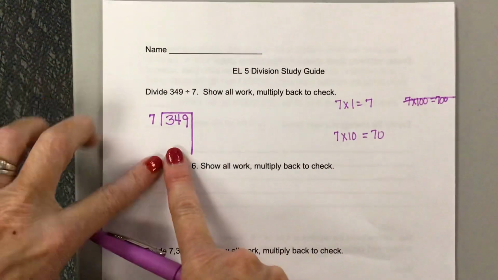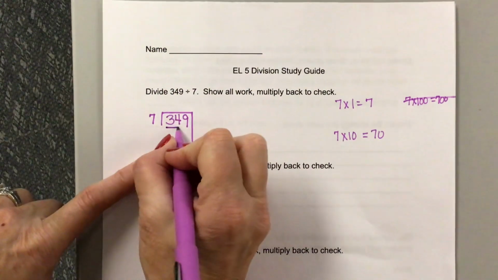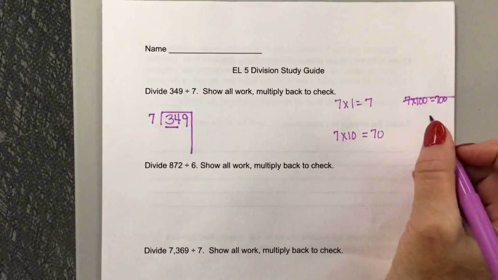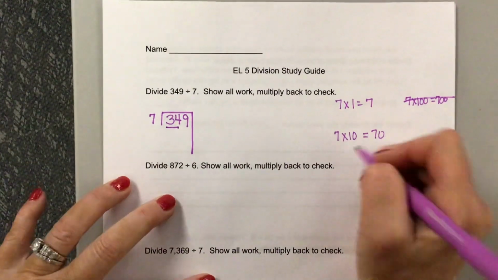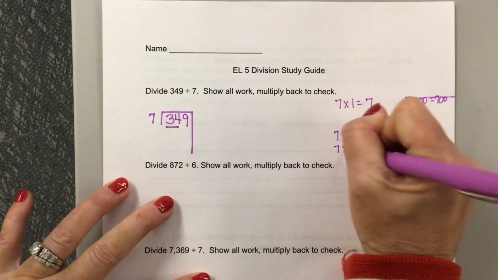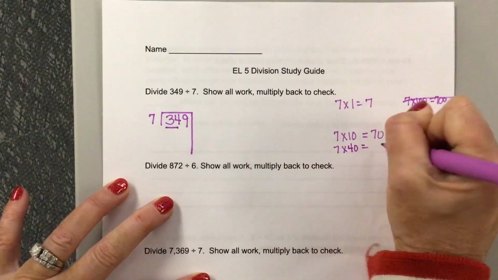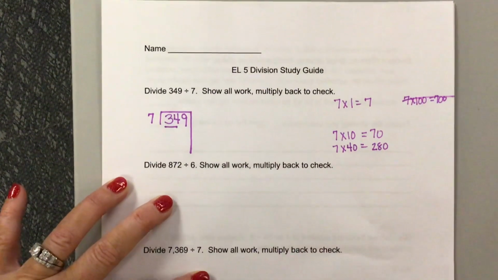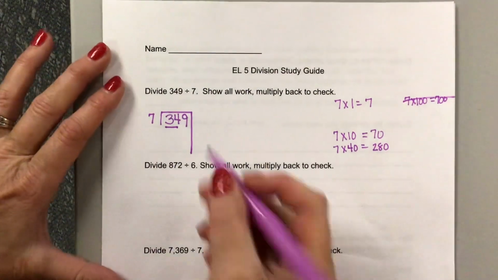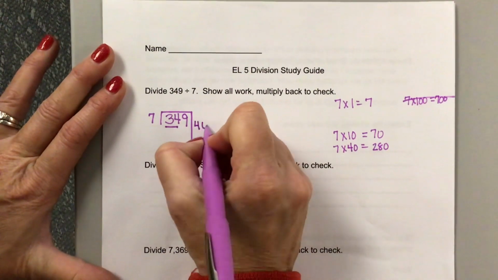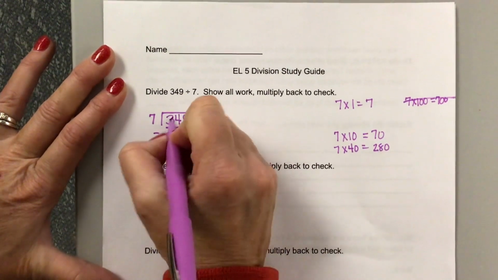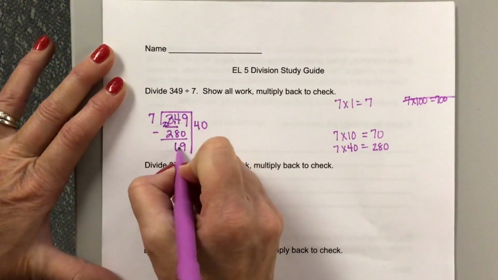I can subtract 70, but I'm going to look at those first two digits and try to get closer. 7 times 5 is 35, so that's too big, but 7 times 4 is 28. That means 7 times 40 is 280.